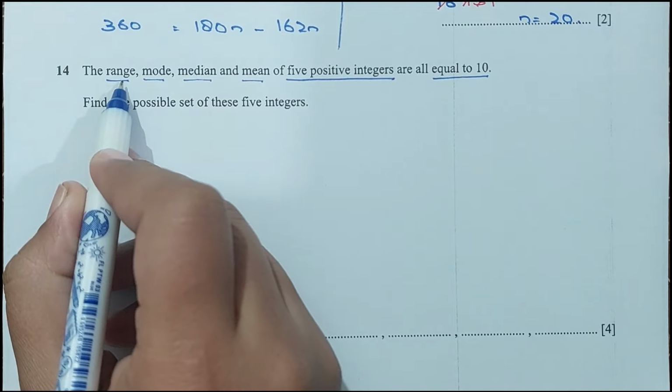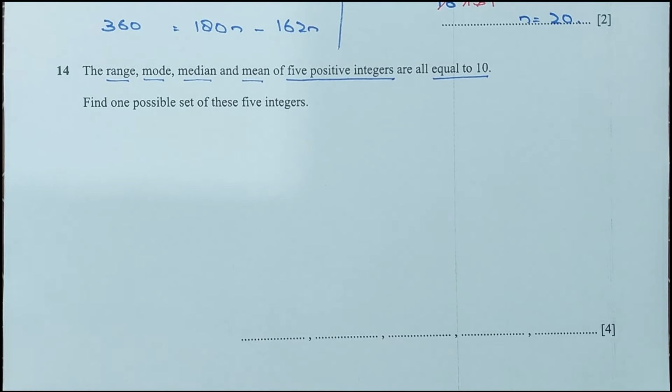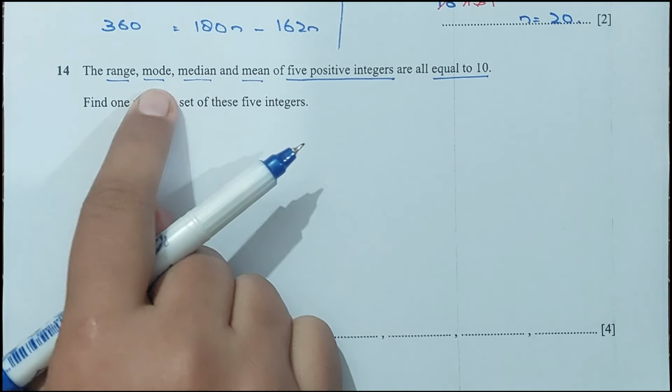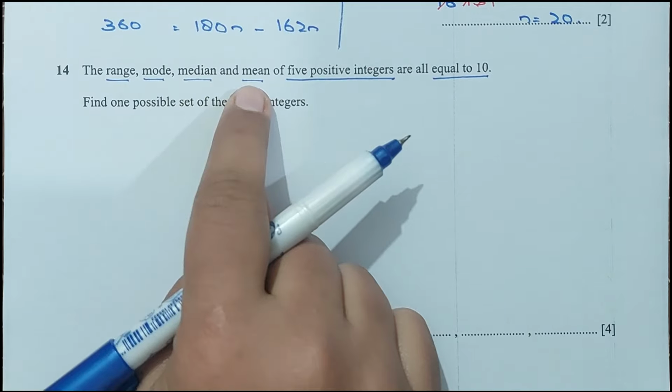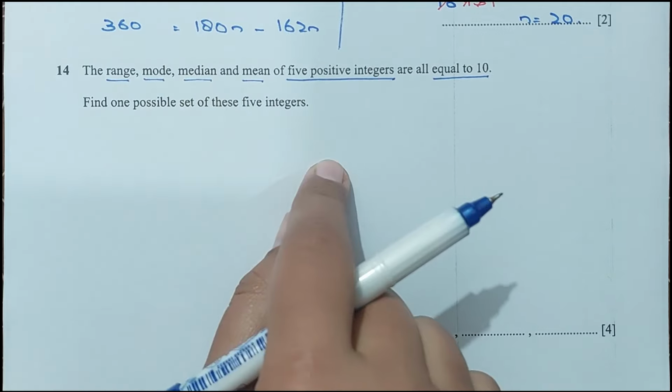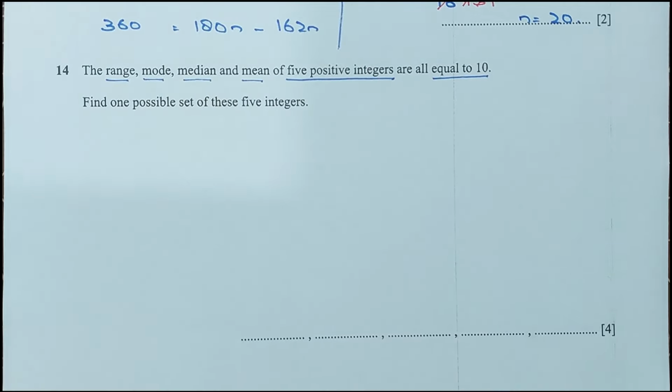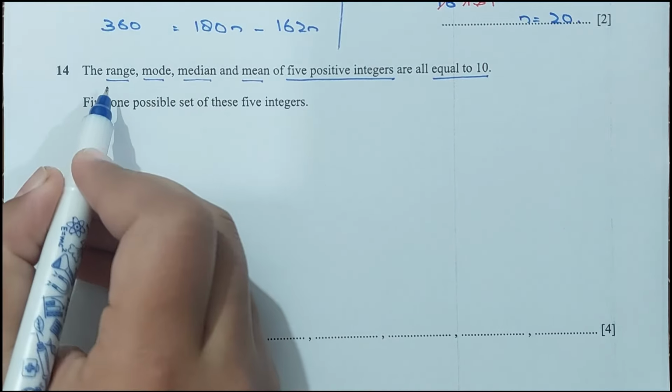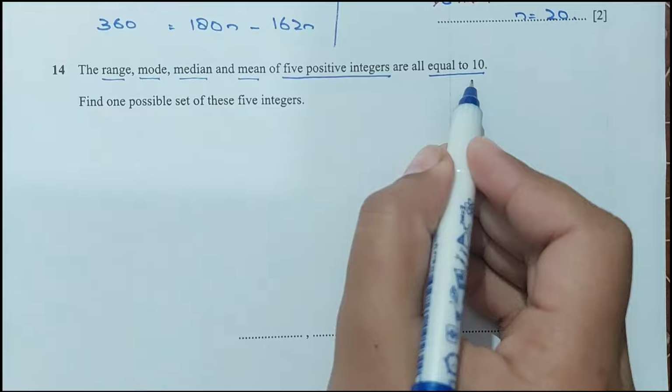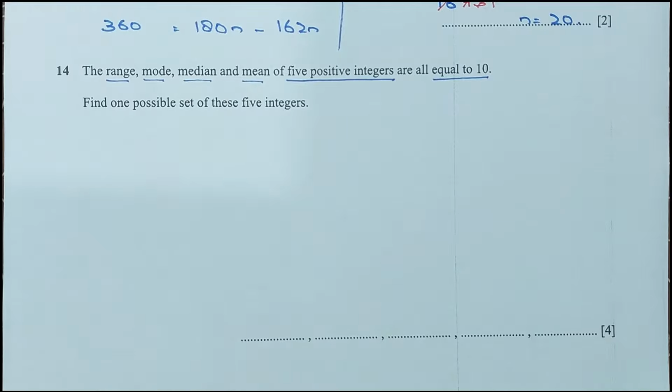Range is the difference between the lower and the higher number. Mode is the most repeated frequency. Median is the middle number. And mean is the sum of all 5 integers divided by 5. That would be the mean. Okay, so let's work on the range. If the mode is 10, the most repeated frequency is 10. So you can take 10 twice or thrice, not just once, right?